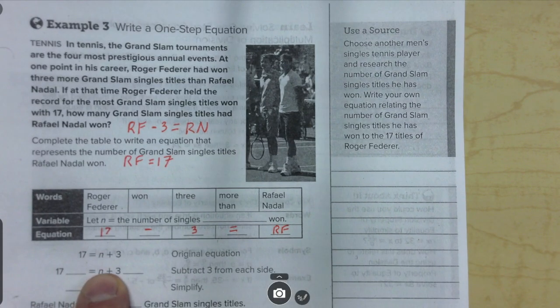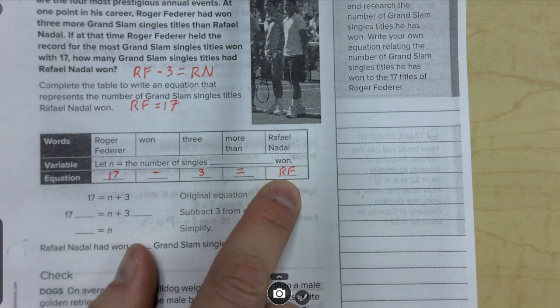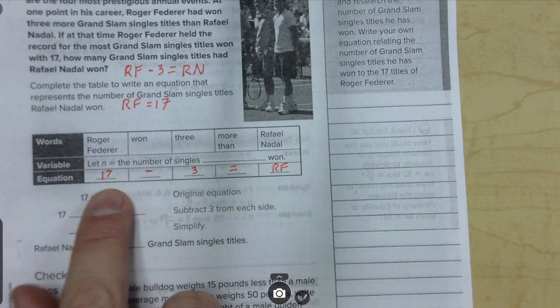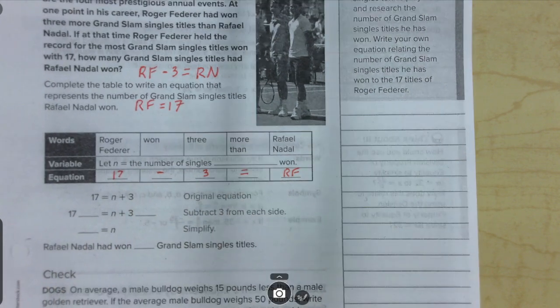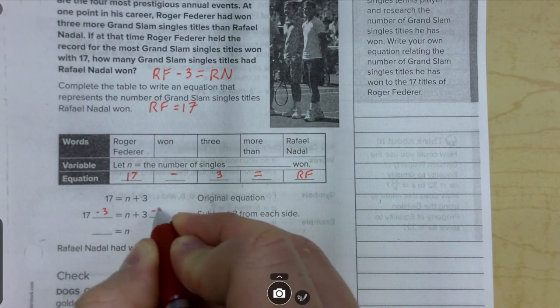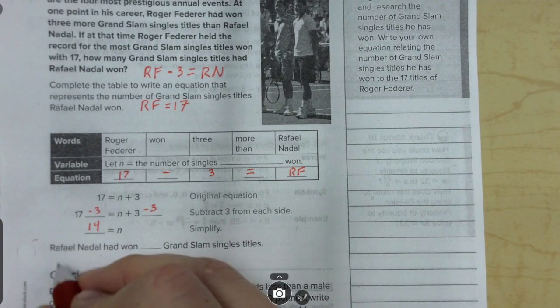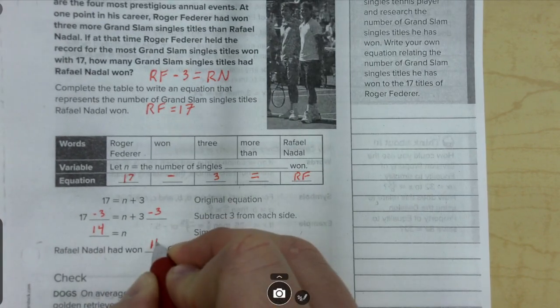Oh, and they did the opposite. They started it with N plus 3. So we know that if we added 3 to his, we could solve it. I set it up as 17, take away 3. Gives us the same answer. So what they did is we're going to add negative 3 to both sides. And we get 14. So our N is 14.